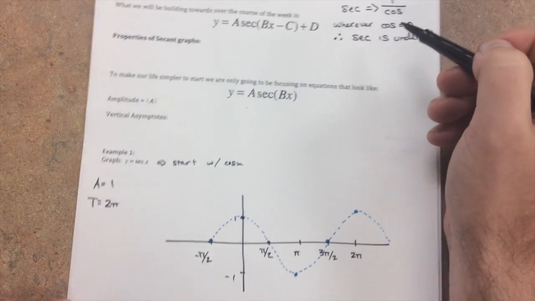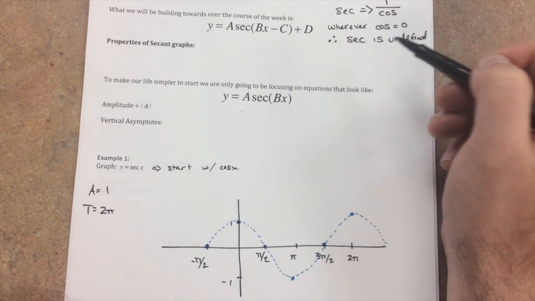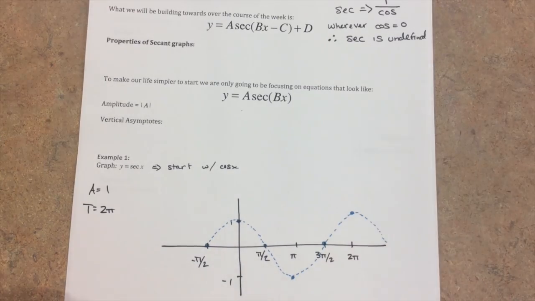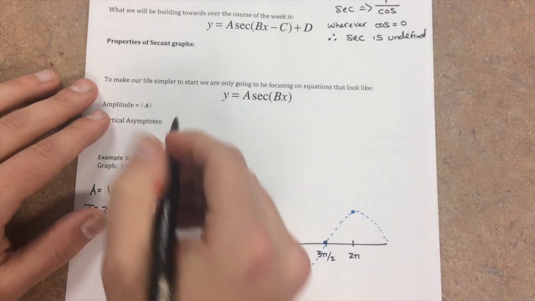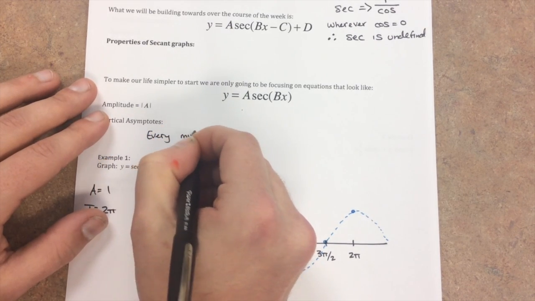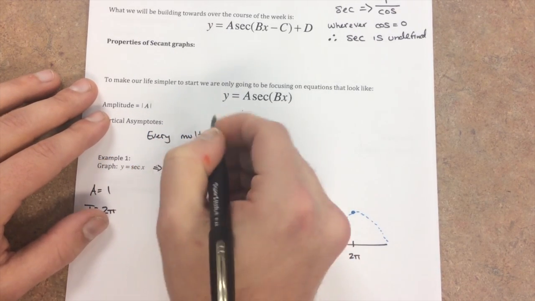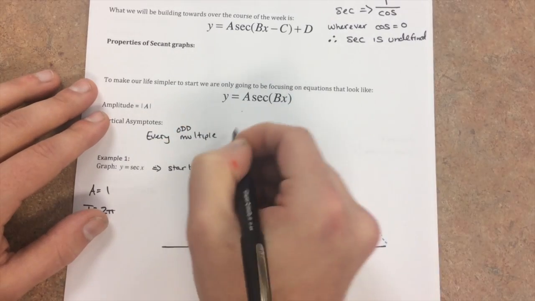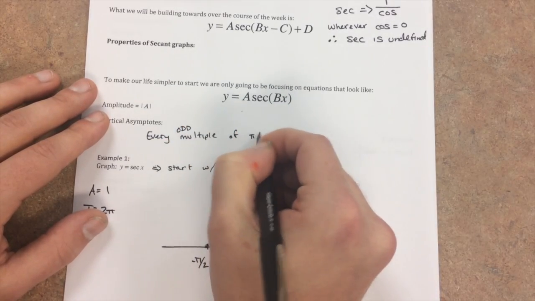So like I said above, wherever cosine is 0, secant is undefined. So we get vertical asymptotes every odd multiple of pi over 2.